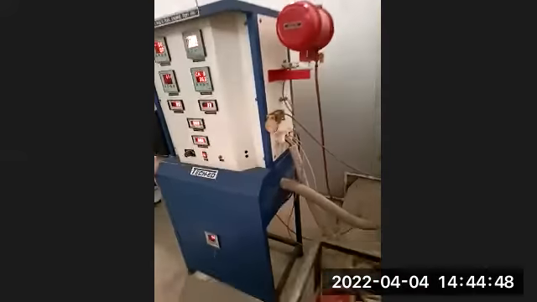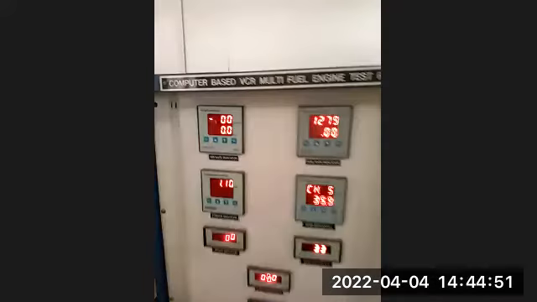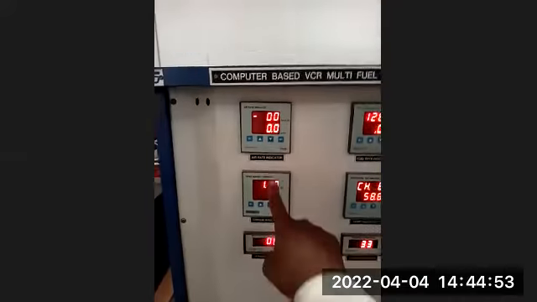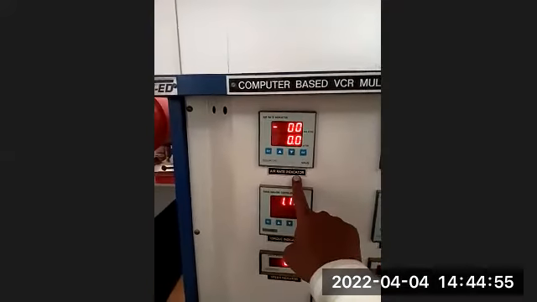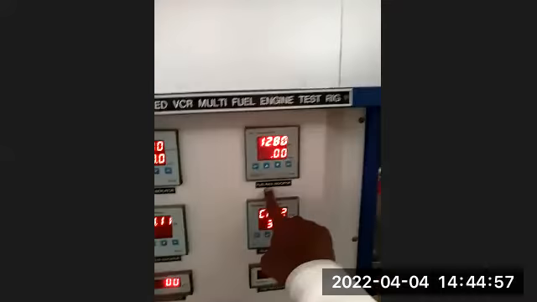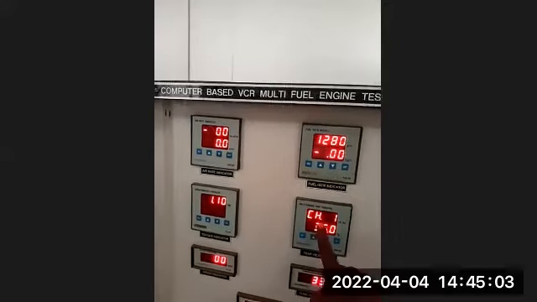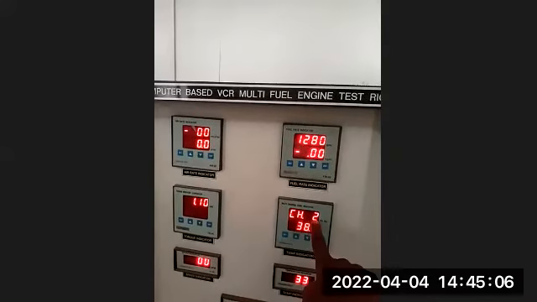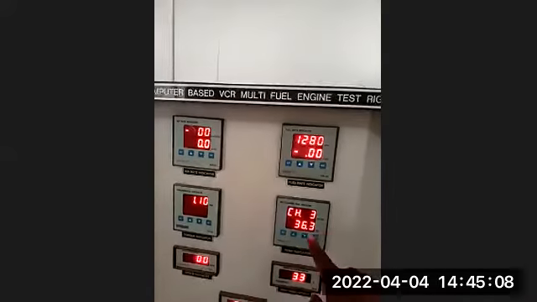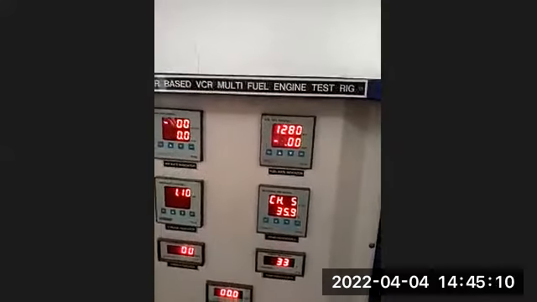Okay, and when we run this engine, we are going to get all this data. This is an airflow rate indicator. This is a fuel rate indicator. This is a torque indicator, the torque produced by the engine. This is a temperature indicator. You can see channel 1, channel 2, channel 3, channel 4, like that it is going. So different temperature indicators are there.